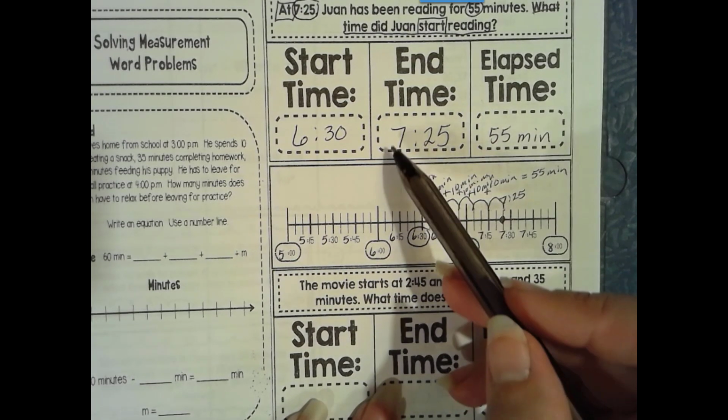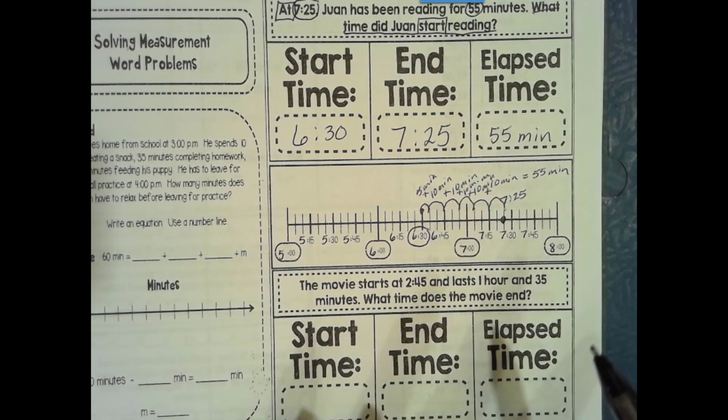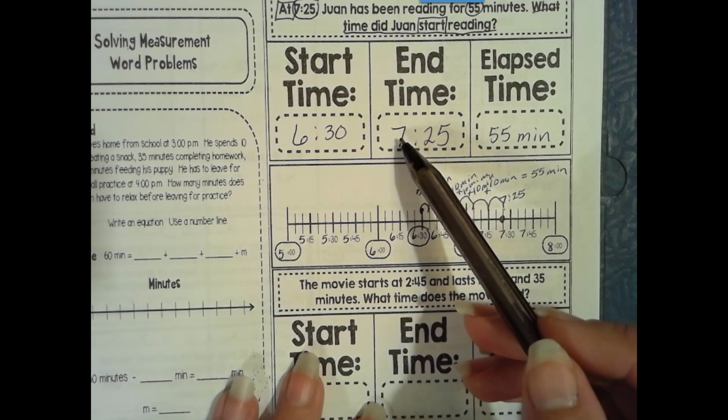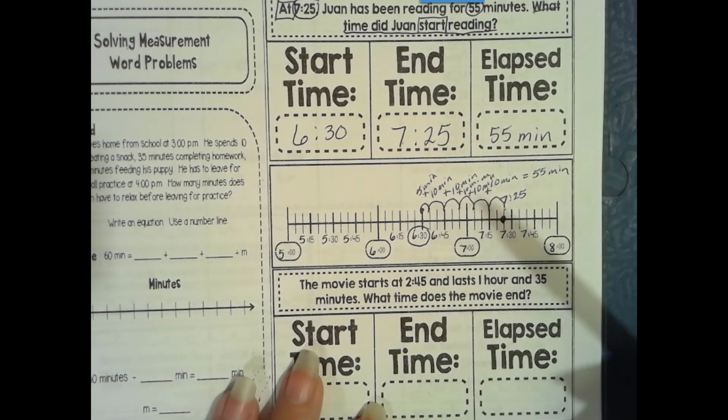And if we had done some subtraction with regrouping, we would have gotten there as well. That can be a little tricky because we have to remember that each hour has 60 minutes, not 100. So when regrouping, we'd have to regroup 60, not 100.